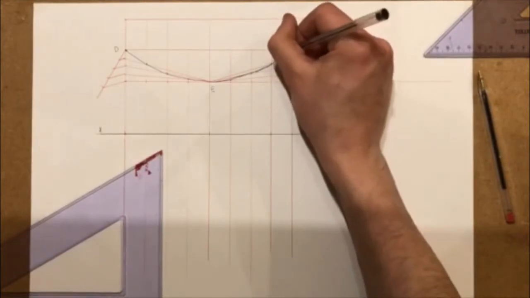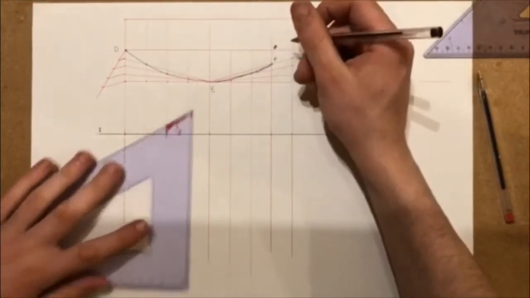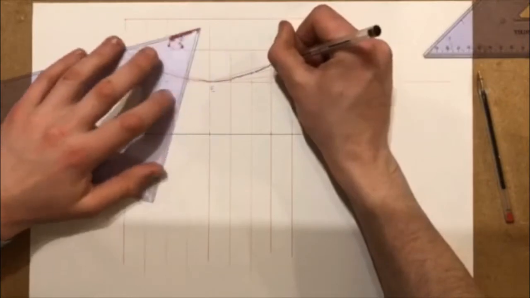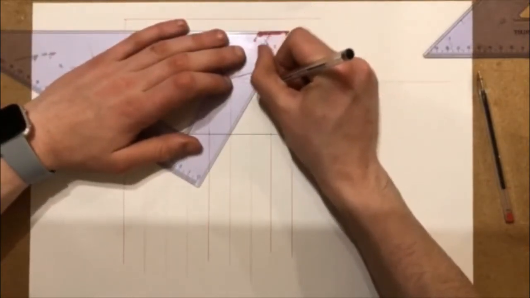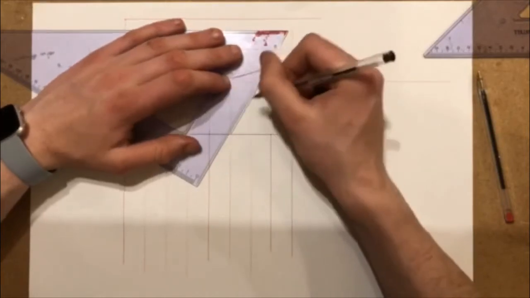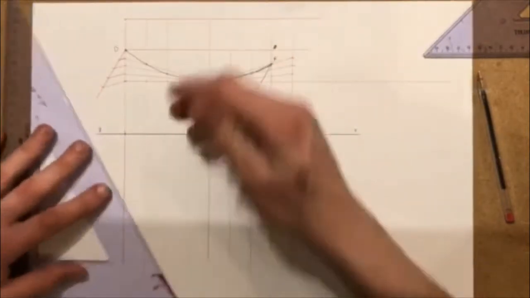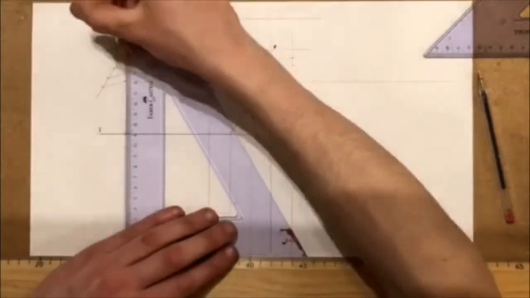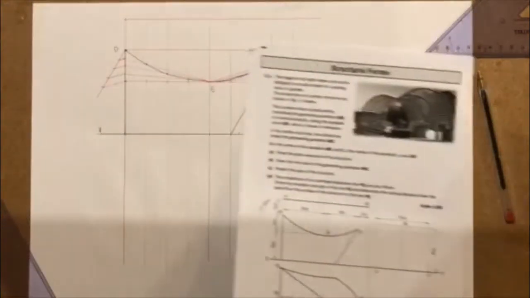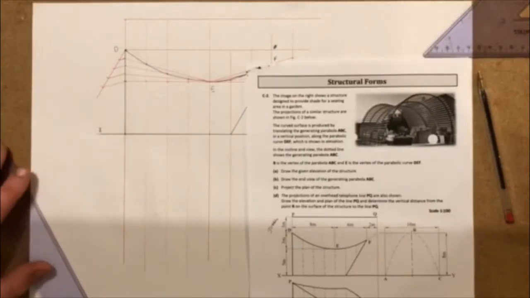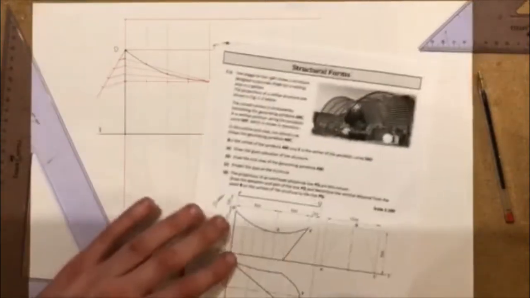That's point F there. F joins back down to here, looking at the question, and then we go vertical up this side. And that's my elevation.